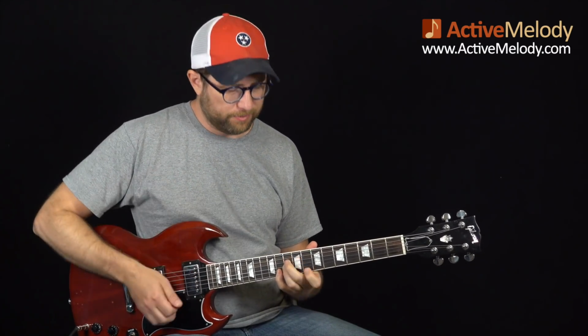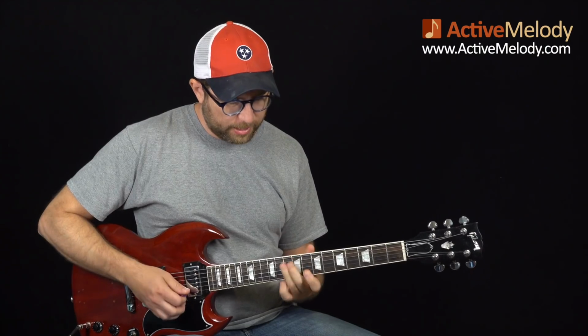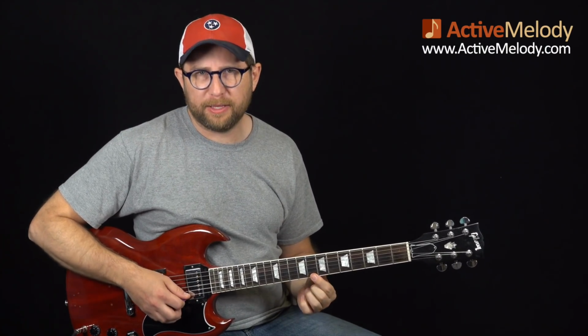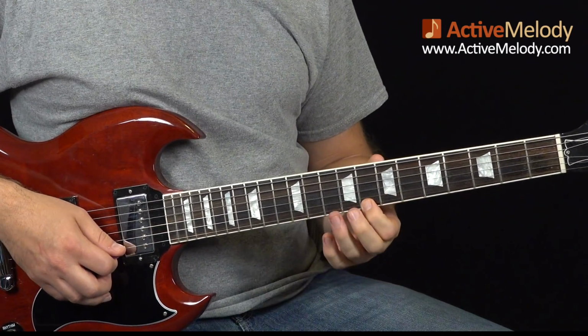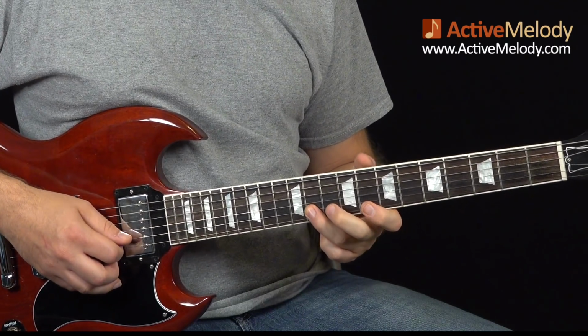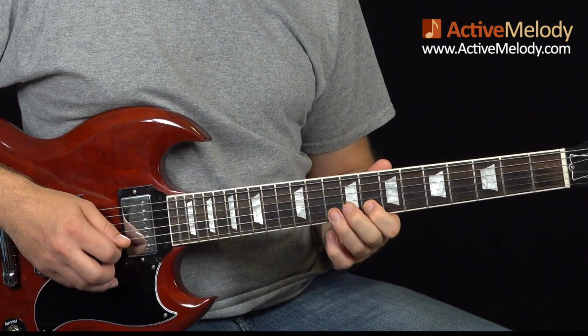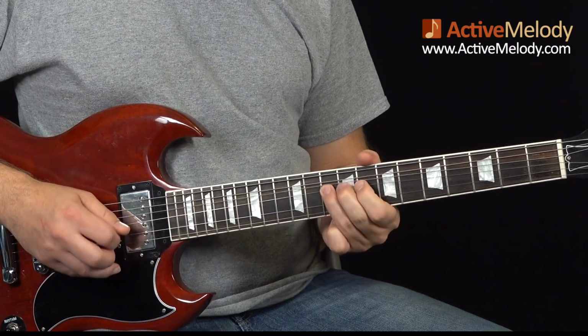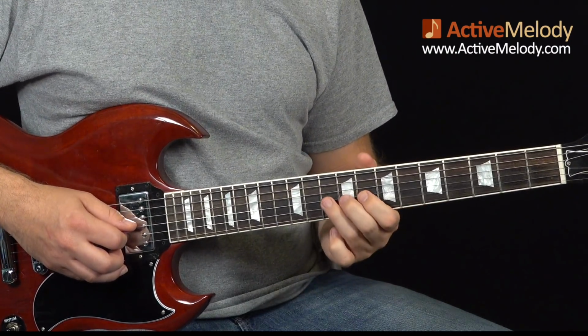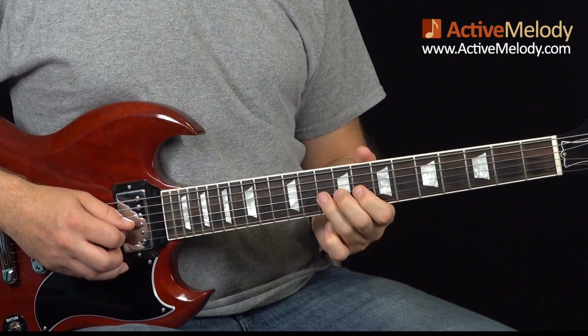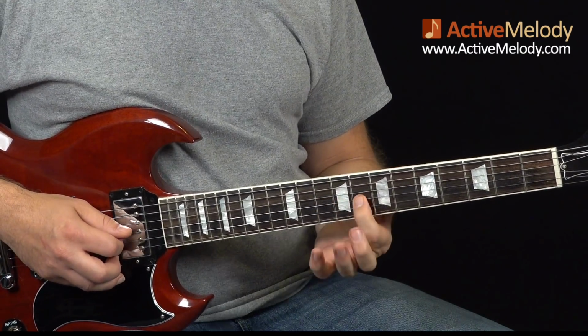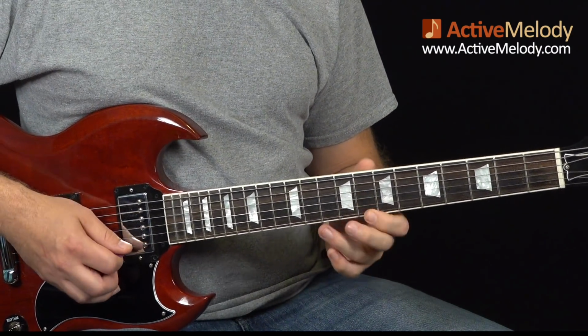Okay, now the last thing I played was a little run to get us down to the 5 chord. And that's just walking right down the minor pentatonic scale. We're starting here on the 8th fret first string, 11th fret second string, 8th fret second string, and then we do a full bend on the 10th fret third string. Play the 10th fret third string without the bend, 8th fret third string.